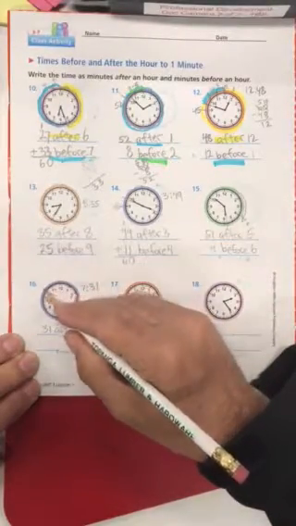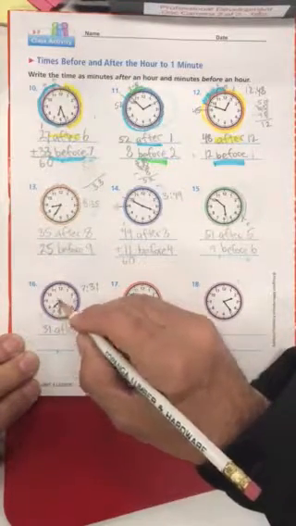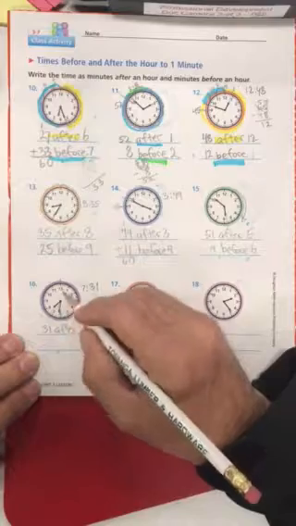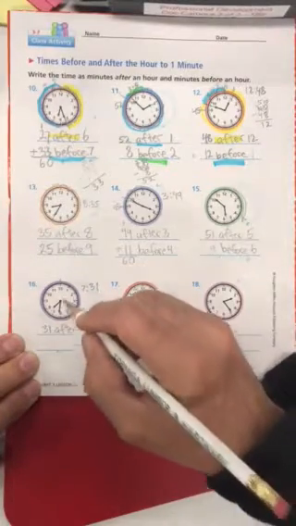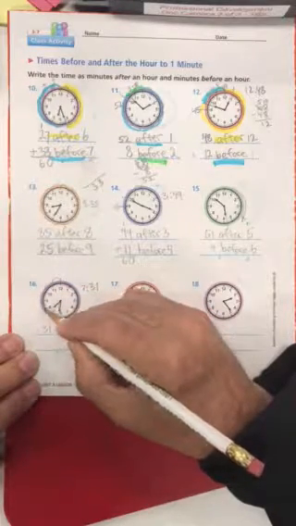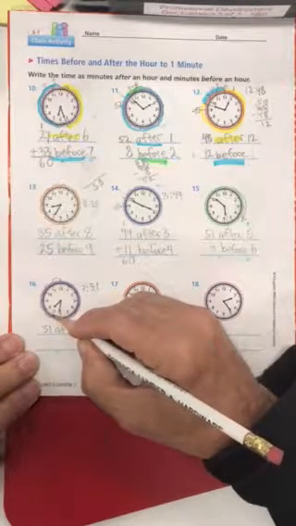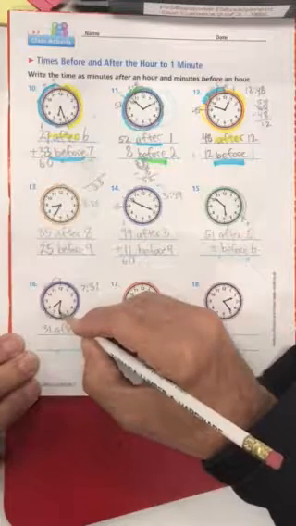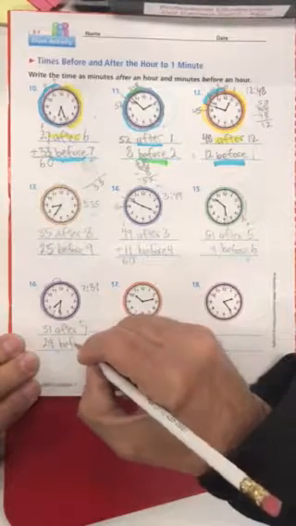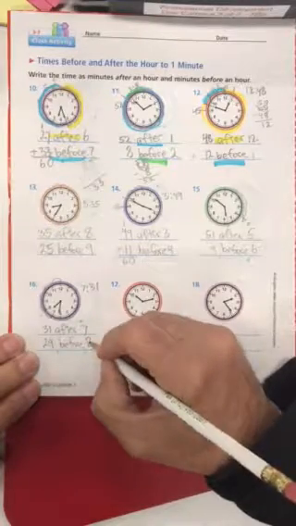Then we can look at how many minutes it is before this hour hand gets to 8. How many minutes before 8? So we could start on 12 and count backwards. Again, we can skip count by 5 and then add on the last 4. So we can go back 5, 10, 15, 20, 25. We can't count any more 5s. So it's 25, 26, 27, 28, 29. It's 29 minutes before 8. So 29 before 8.